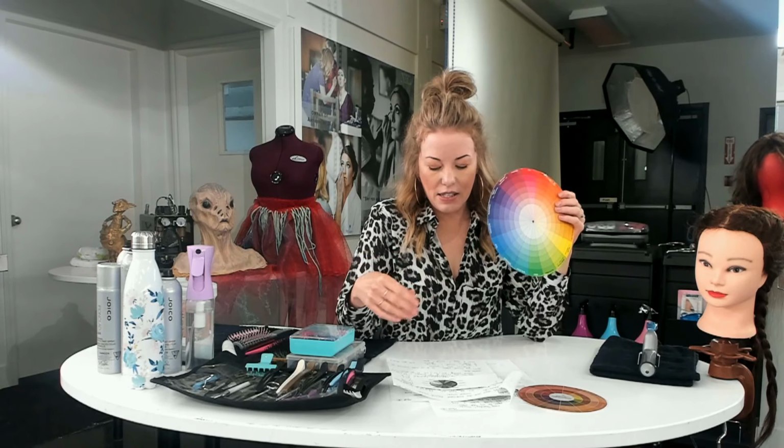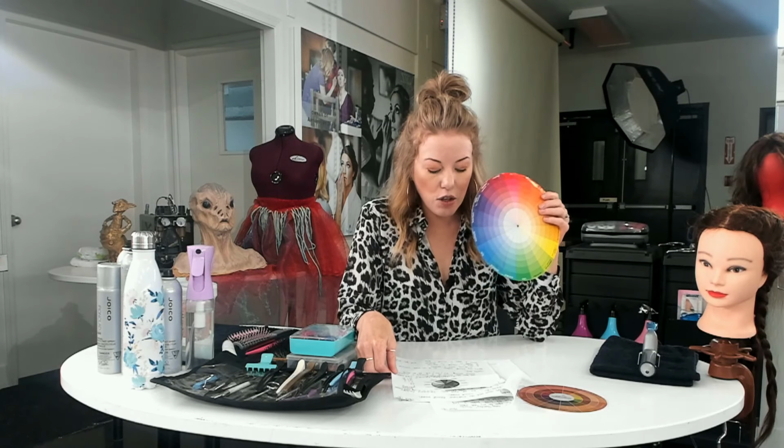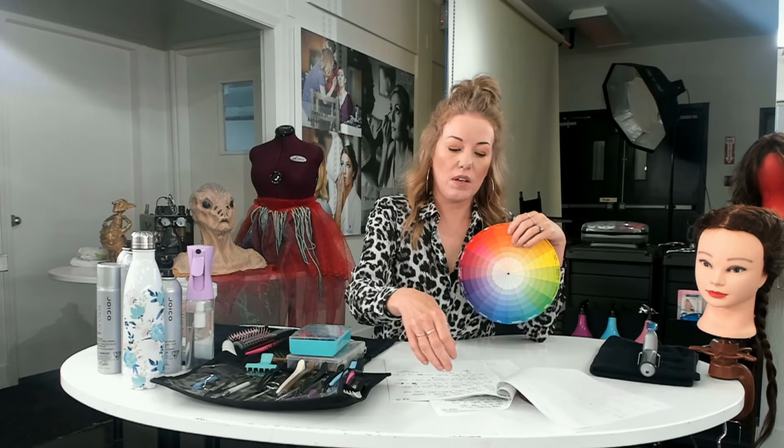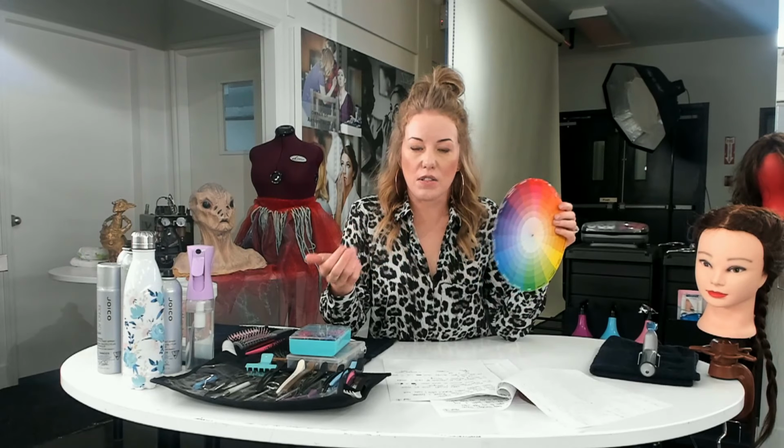So again, a tint is a color plus white, a shade is a color plus black, and you should also know that a tone is a color plus gray. Tones are equal parts black and white, and they make more subtle versions of the colors as well.